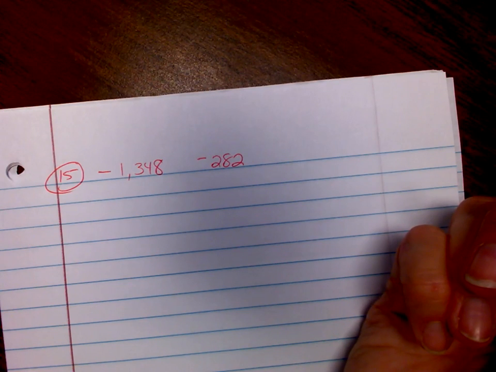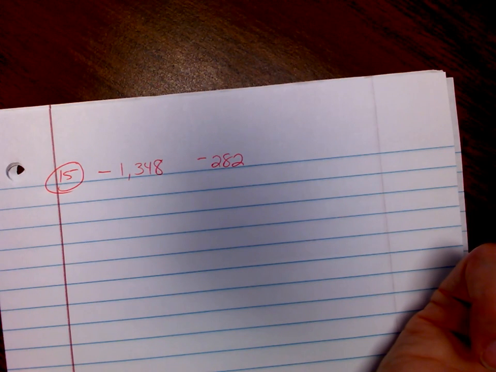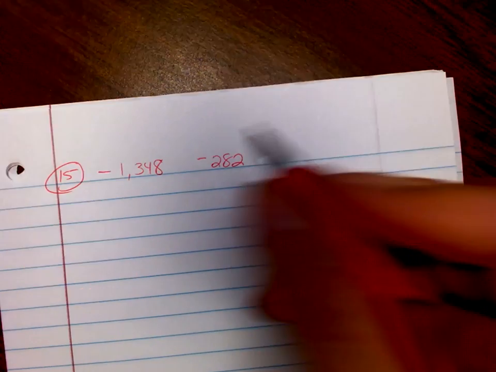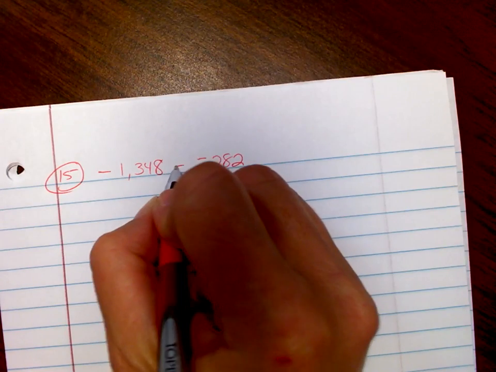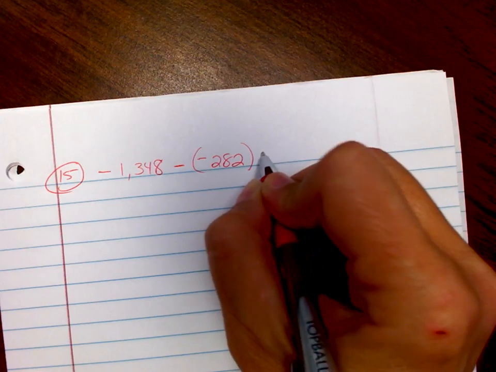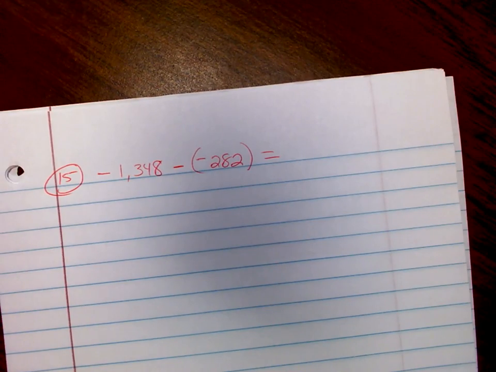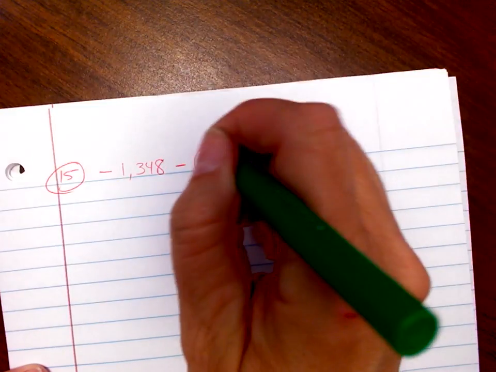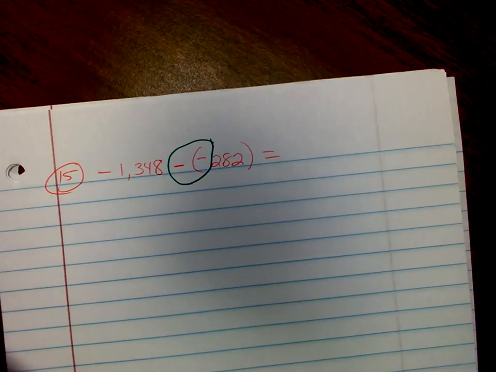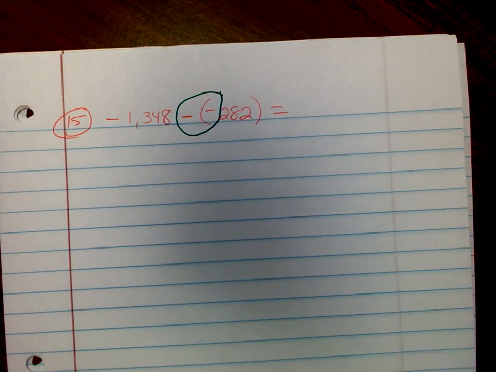When you find the difference, do you add or subtract? When you're finding the distance, the difference in the distance, you're going to subtract. Okay, so I set this up for you. Remember, the two negatives make a positive. Okay, so you can work it out from there.